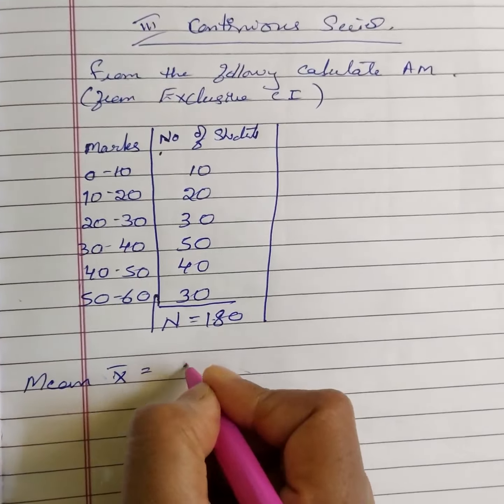So rewrite the problem, that is class intervals as 0 to 10, 10 to 20, 20 to 30, 30 to 40, 40 to 50, 50 to 60, and frequency as 10, 20, 30, 50, 40 and 30, and n was 180.